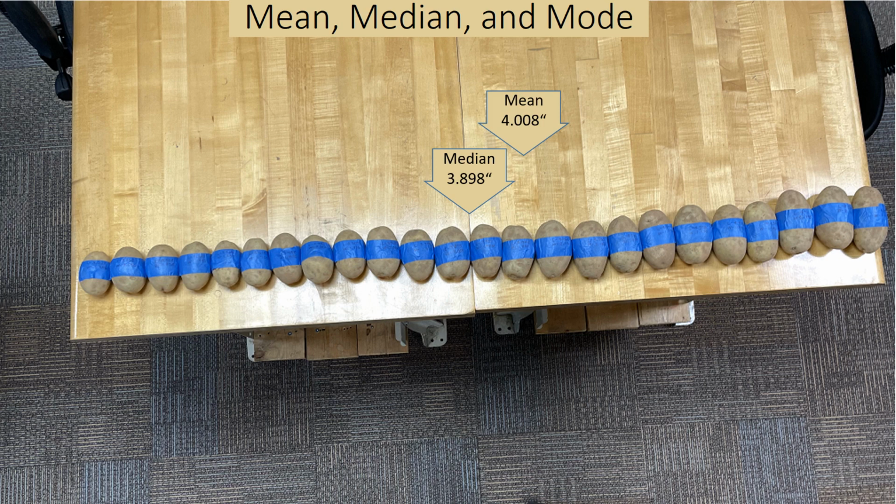So we start to think to ourselves, maybe there's a few potatoes that are very long. Maybe those few potatoes all the way on the right are much, much longer than the others, and they kind of pull the average to get it to be a bigger number. We'll talk about that skewing, or pulling the average in one way or the other, a little bit later, but the point of the story is the mean and the median don't have to be the same number.